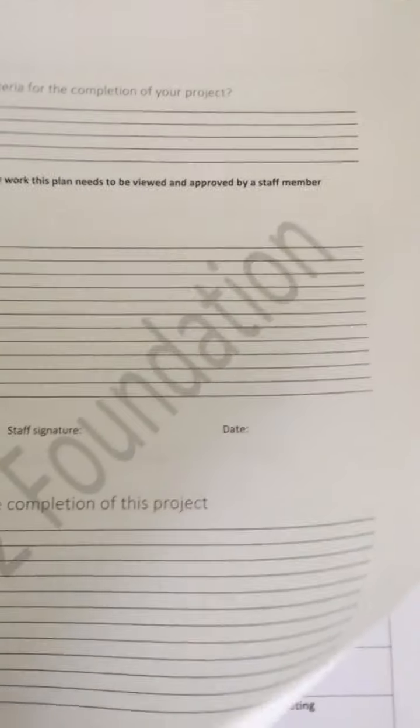Once you've done that, what success criteria do you have for this project? How are we going to know that it is successful? Once that plan's done, present it to a staff member so that they can approve it. That is a very important step.